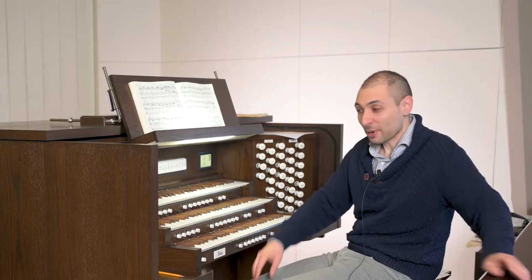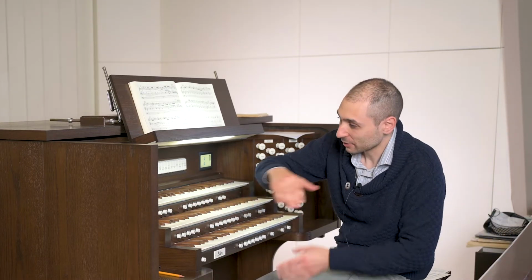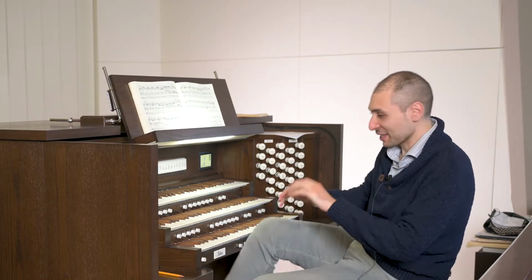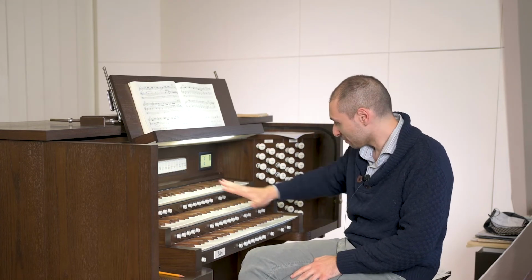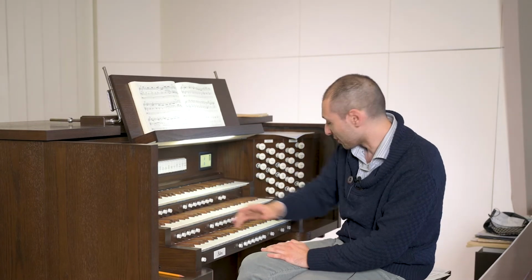7? 7 keyboards. And are those called ranks? The ranks are the rows of pipes. I'll talk a little bit about that. Right. But yeah, we'll get into that. So what happens is that these can put into action different ranks of pipes. Here we go.